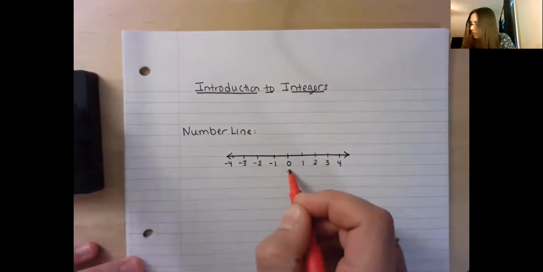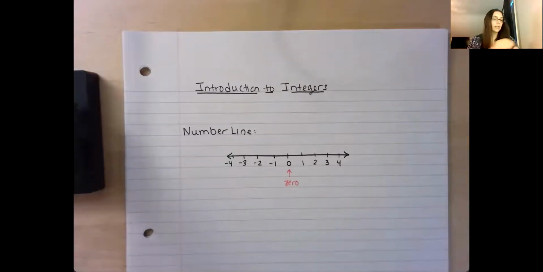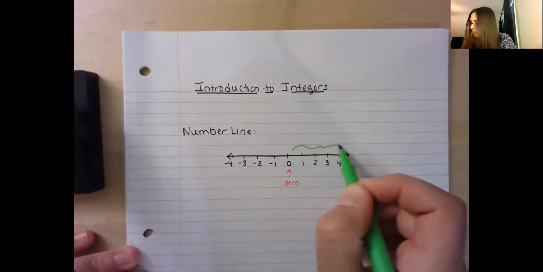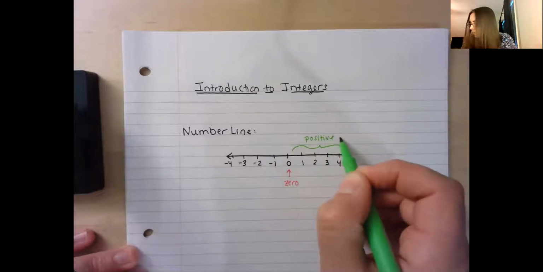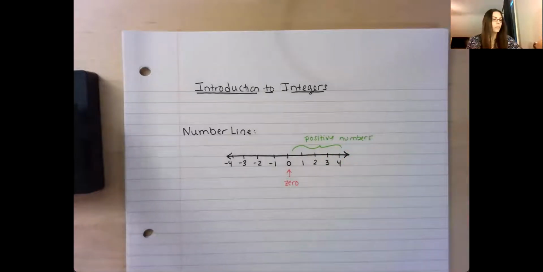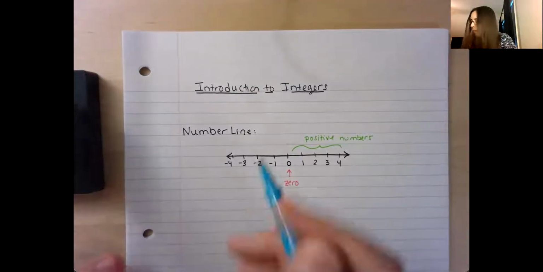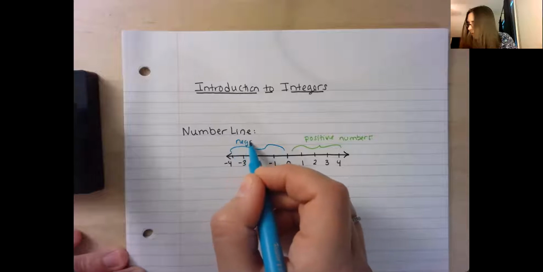So in the middle, obviously you have 0. And then what you're going to see is you're going to have your positive numbers on the right. And then on the left of 0, you are going to now have your negative numbers.